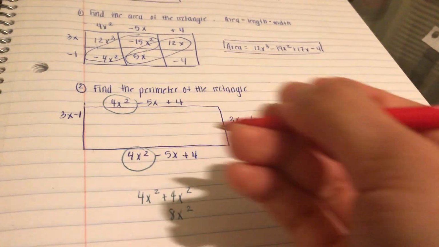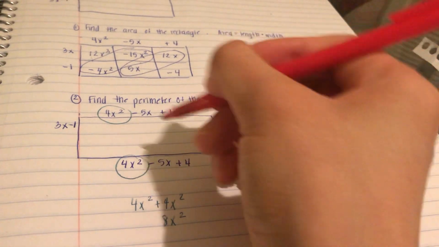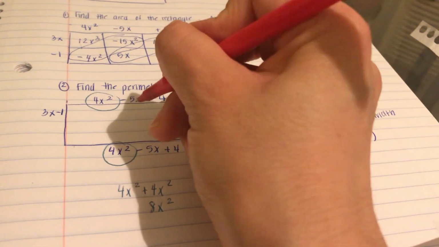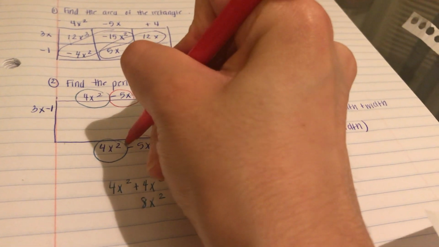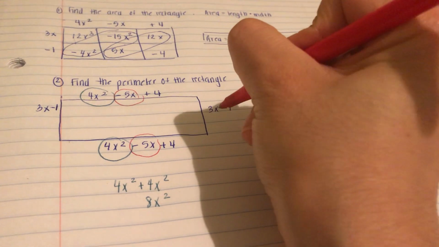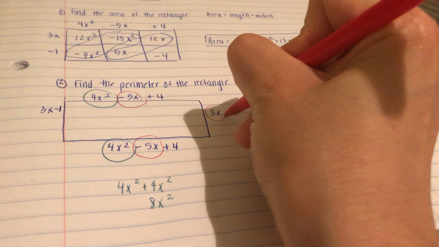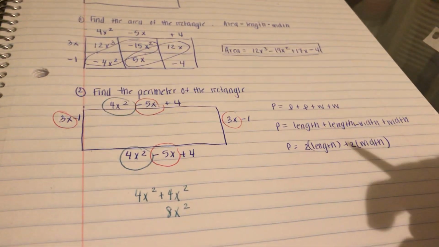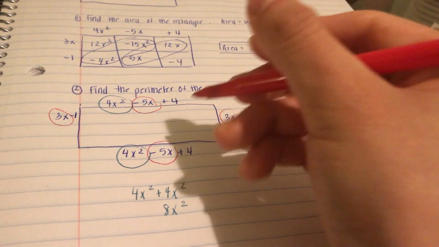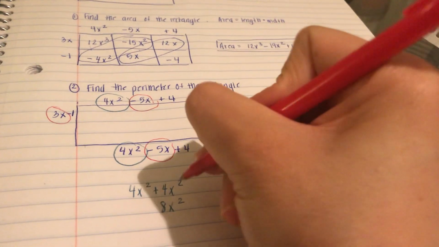Now I'm going to combine my linear terms, so anything that has an x to the power 1. I have negative 5x in there, negative 5x in there. I have 3x, that's a linear term, and I have 3x, and that's a linear term. I'm going to combine those four terms together.